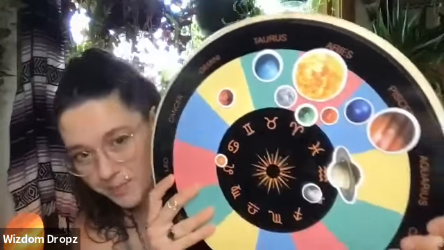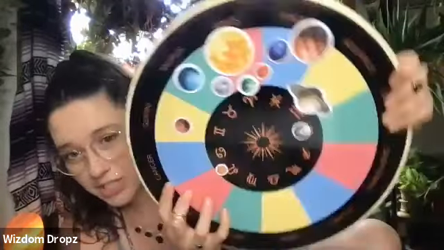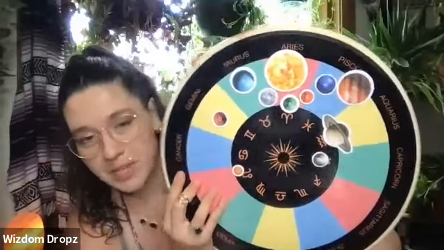Okay, y'all. So let's dive into this. As you see, I have this super groovy astrology wheel. This is from Ksenia. Shout out Ksenia Moore Astrology. She makes these, they're super duper groovy. So, this is my artist palette for today. So you have a visual to ground into.